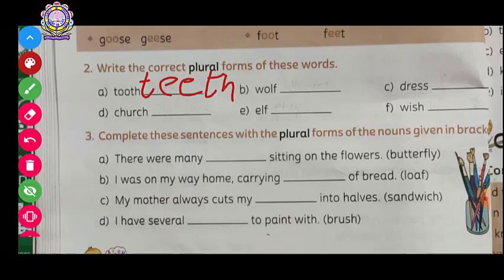Okay, wolf. Wolf will convert into, B number, can you see this? It's written wolf, OLF, right? So I told you that if F or FE comes, then this F will be changed and we will replace it with VES.